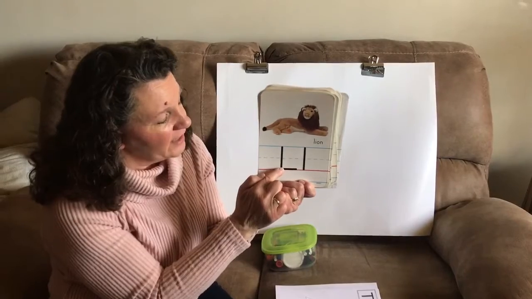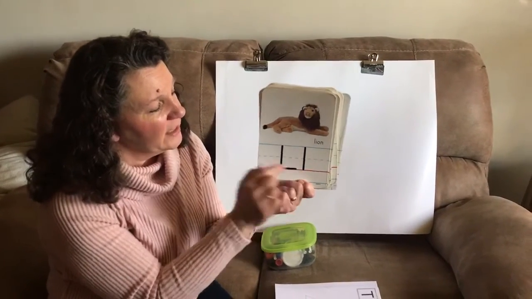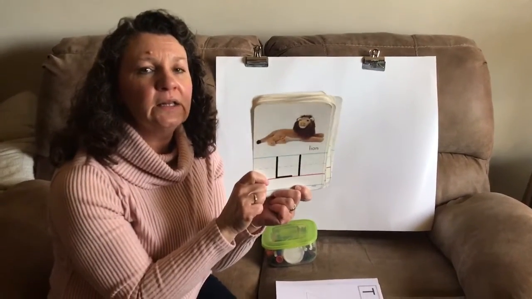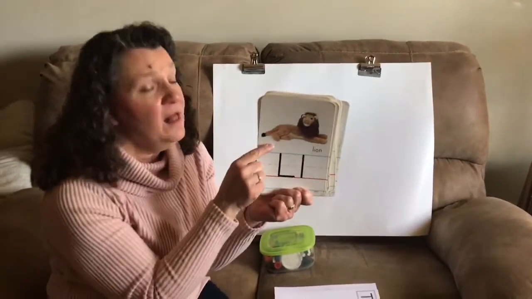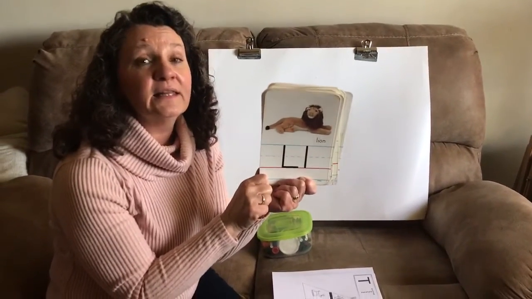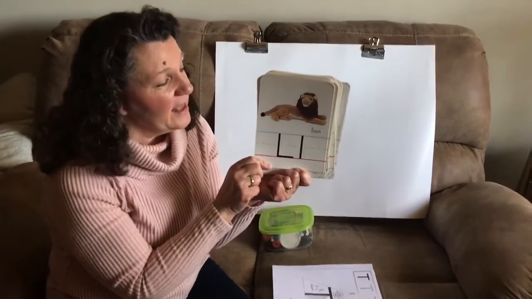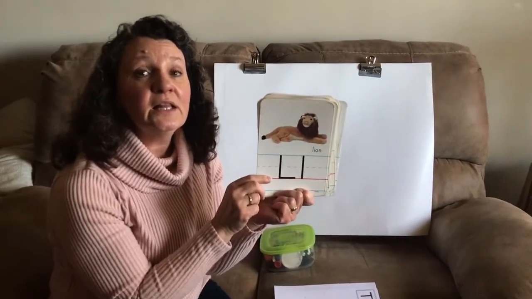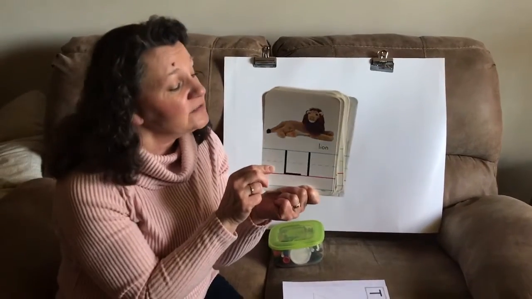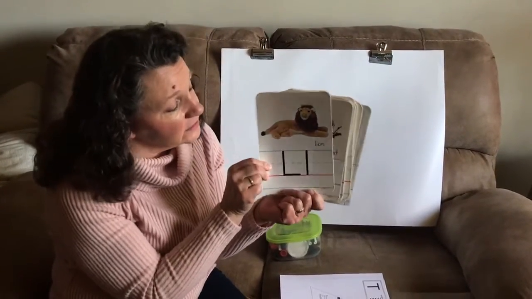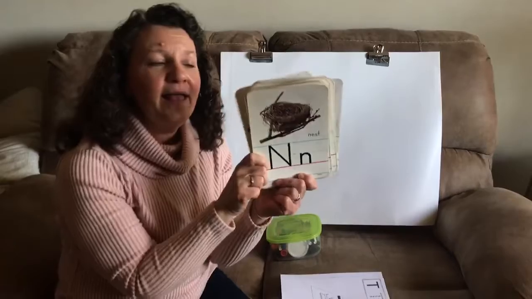There's our capital L and our lowercase l. L makes the L sound, like lion and lollipop and lipstick. L is for lion, L is for lion.